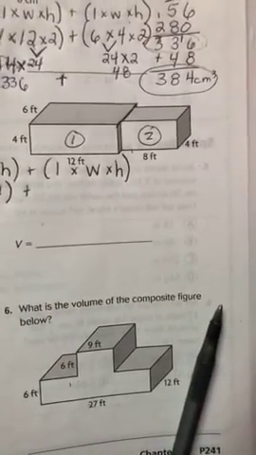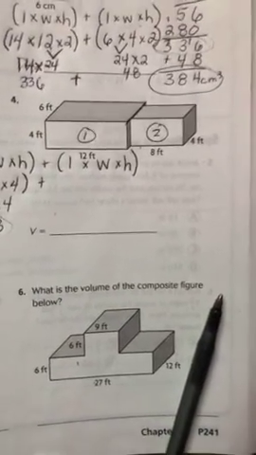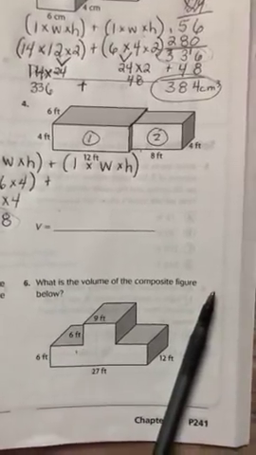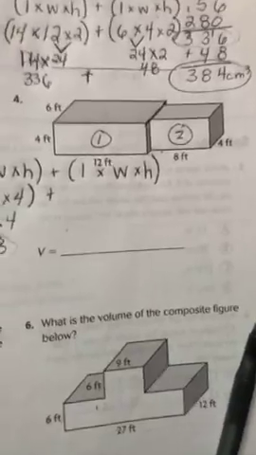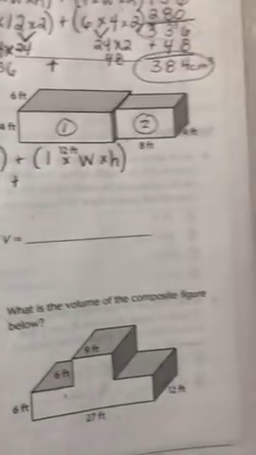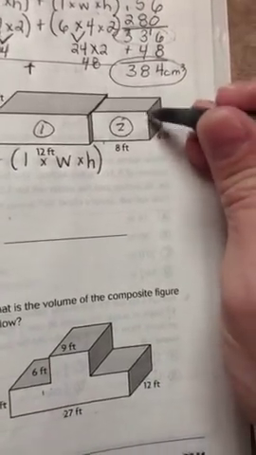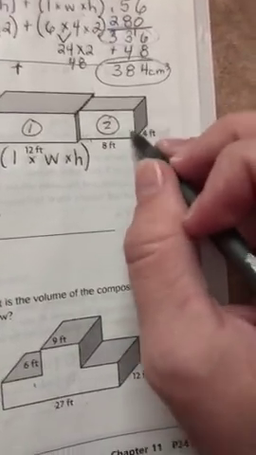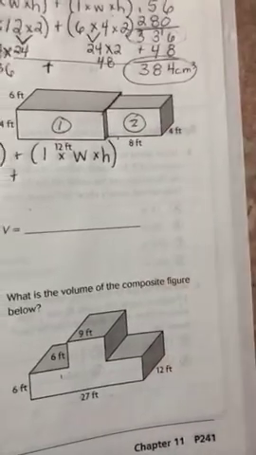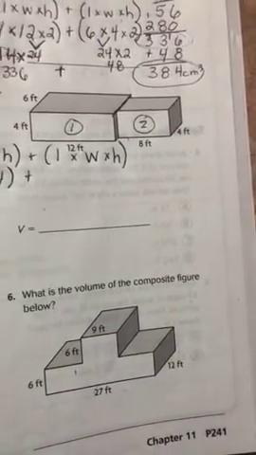Whoa, sorry for the shakiness. My hand is tired of holding the camera. Okay, Ava says 8, 4, and 6. Oh, Ava, you're so close. The one that's missing is the height. It has the length and it has the width, but the height is not labeled. So follow the height around and see if you see it labeled somewhere else.